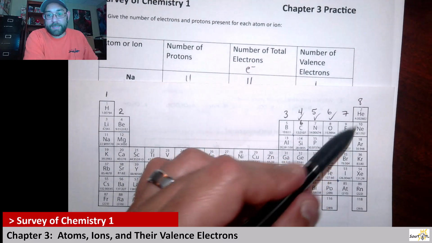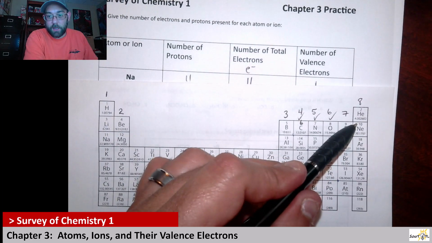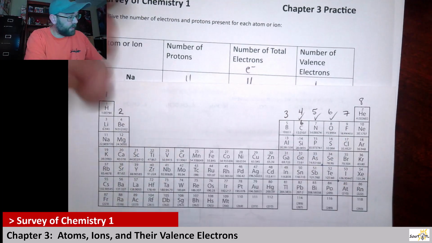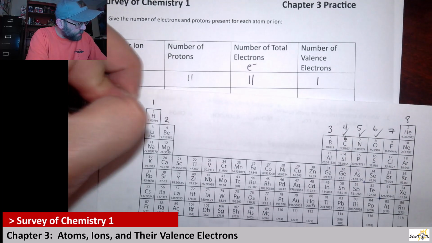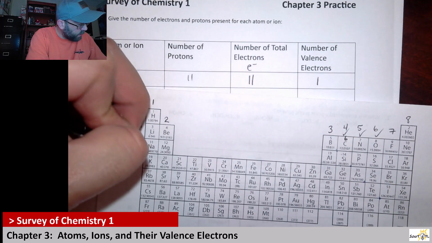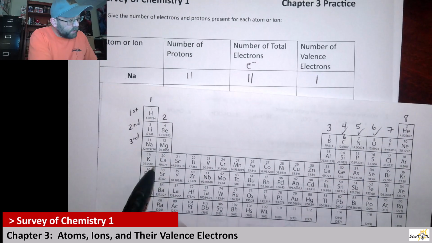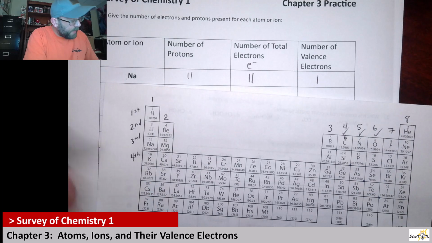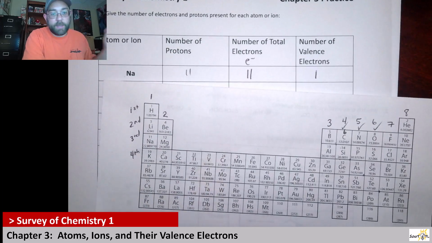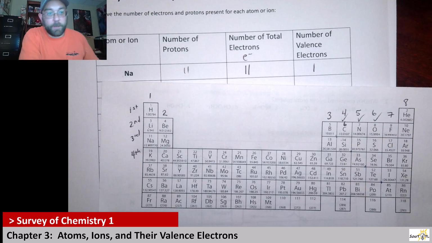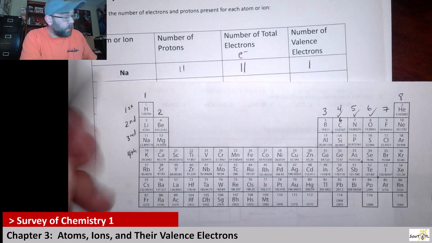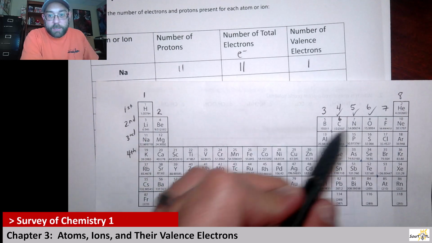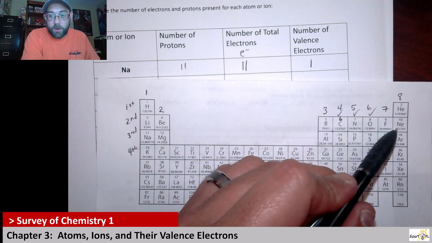So now it has 10 electrons, but its valence shell is now the second shell, because this is the first shell, this would be the second shell, and this would be the third. It gets a little weird down here. Technically, this is the fourth for these guys, but it's the third for these guys. That's something for later. Its outer shell was the third shell when it was neutral. Then when it lost an electron, it went to the second shell.